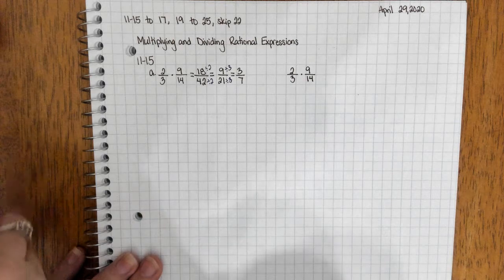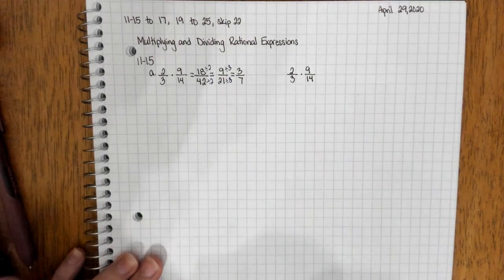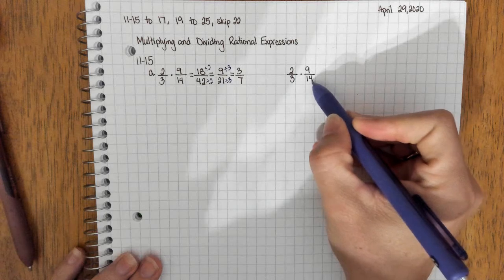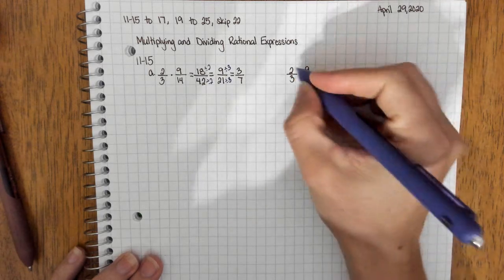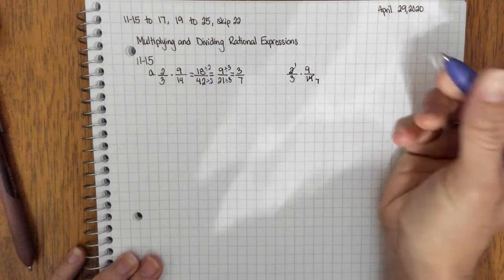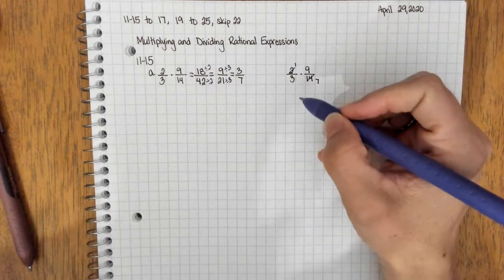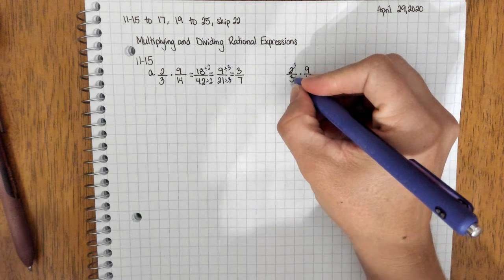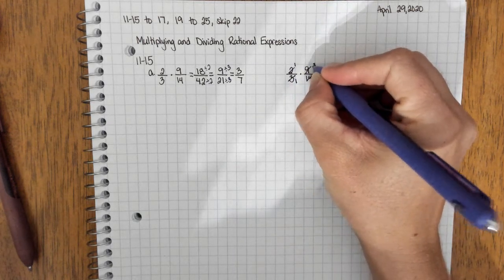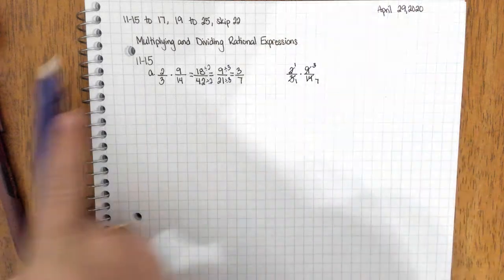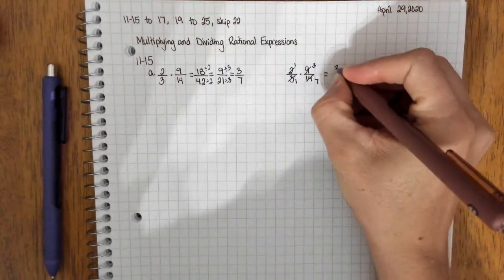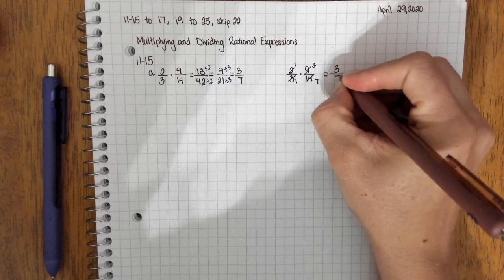Another way to do this same problem is you could simplify first and then multiply. Some of you might see this and say, okay, well 2 goes into 14 7 times. So if I divide both of these by 2, that becomes a 1, that becomes a 7. Here I have 3 and 9, so if I divide by 3, that becomes a 1, that becomes a 3. And now if I multiply straight across, 1 times 3 is 3, over 1 times 7 is 7.